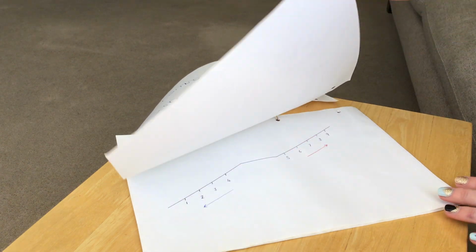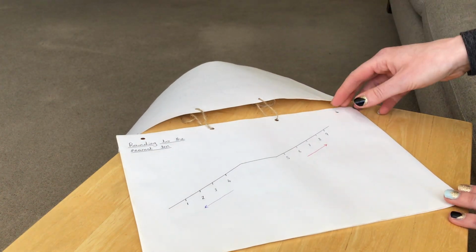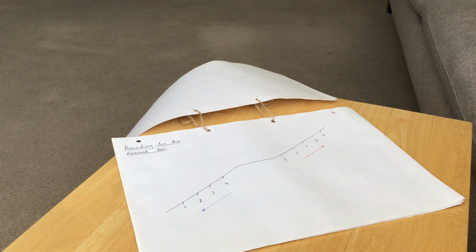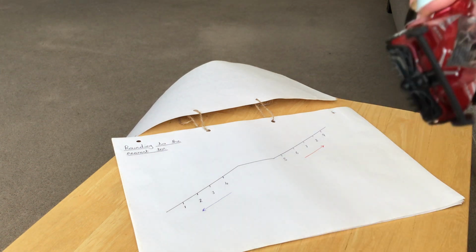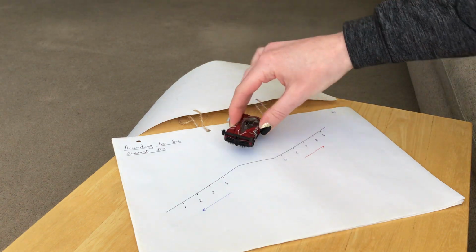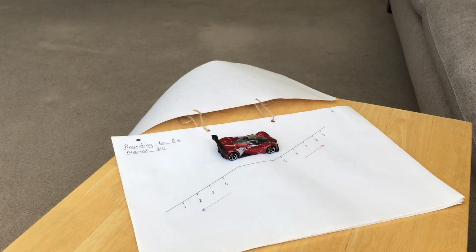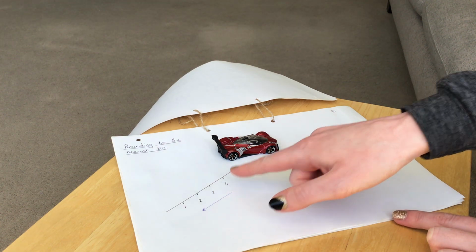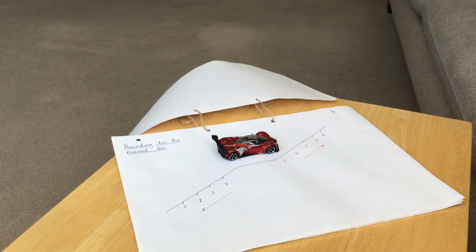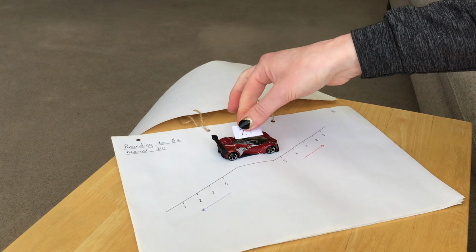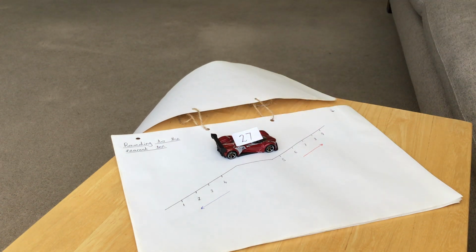Now, as lots of you know in year 4, I like to just adapt my number line slightly and make it a little bit more fun. So I put a little car in the middle of my number line, and if I'm rounding to the nearest 10, I've already put the digits 1, 2, 3, 4, 5, 6, 7, 8, 9. Now all I need is a number to try and round either up or down. So I'm going to use this number here, the number 27.